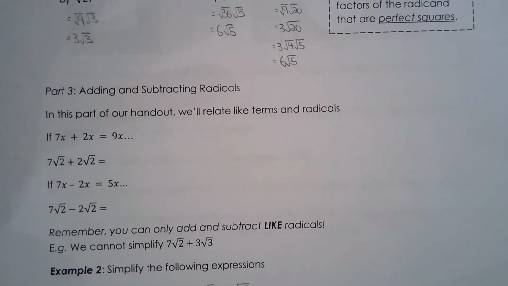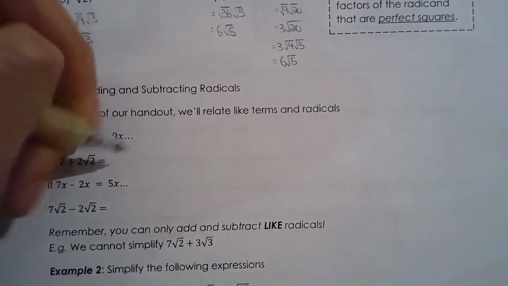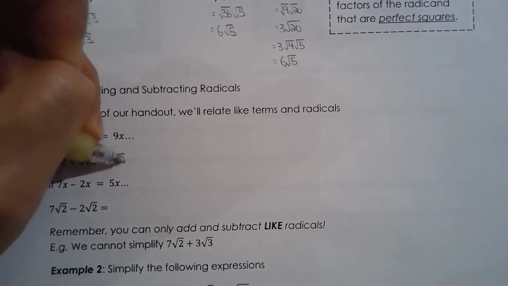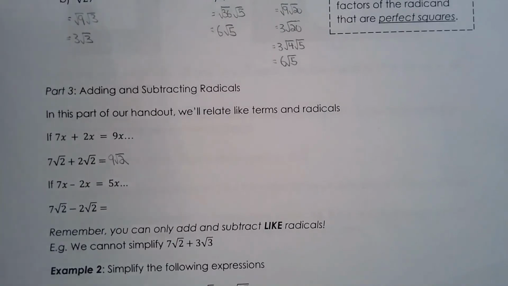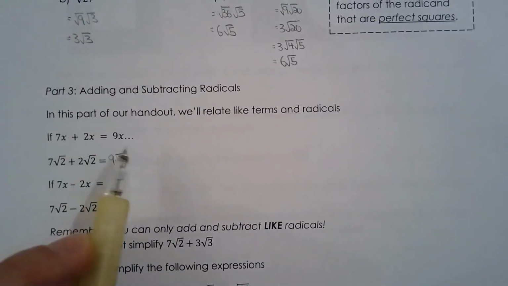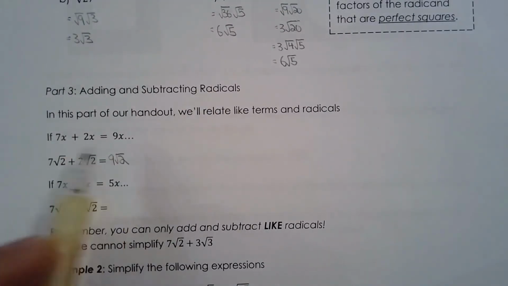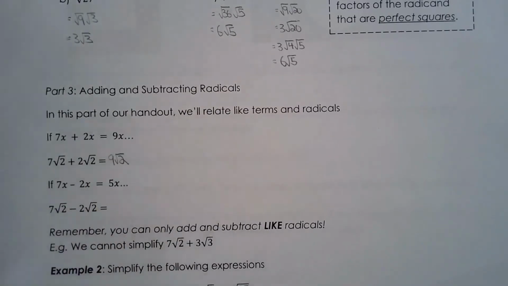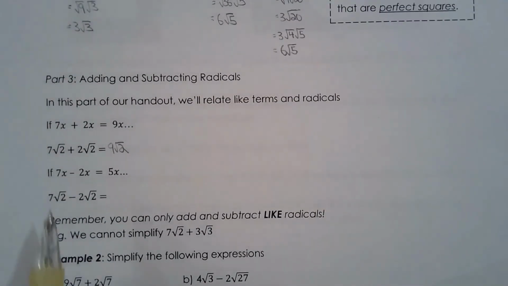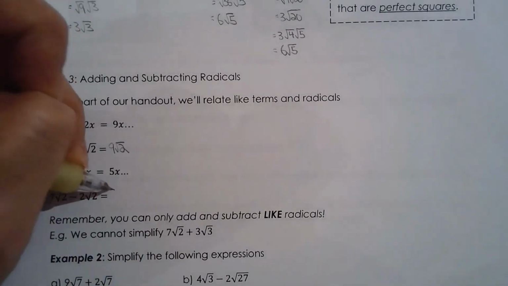If root 2 here is x, it makes sense that 7 root 2 plus 2 root 2 is 9 root 2. It's the exact same logic. Like if I had 7x plus 2y, you wouldn't say 9xy. You can only collect the terms if the terms are like. You can only collect the radicals if the radicals are like. So same logic here. If 7x minus 2x is 5x, then 7 root 2 minus 2 root 2 is 5 root 2.